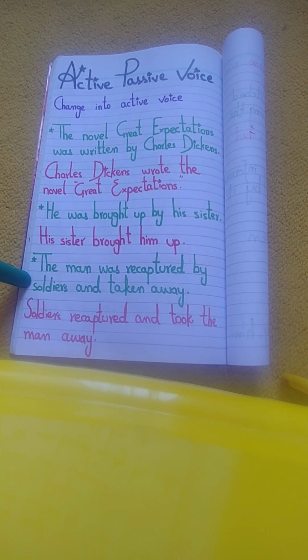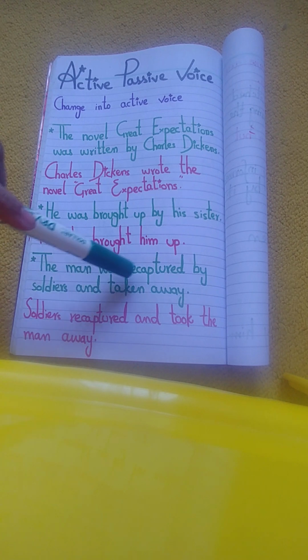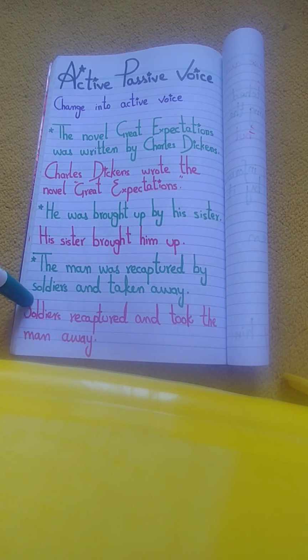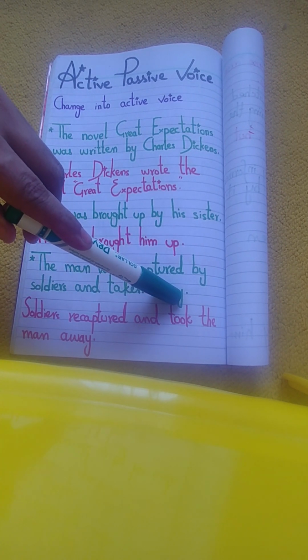Alright. Next example is: the man was recaptured by soldiers and taken away. Soldiers recaptured and took the man away. You can see I have used the second form of the verb here. Alright.